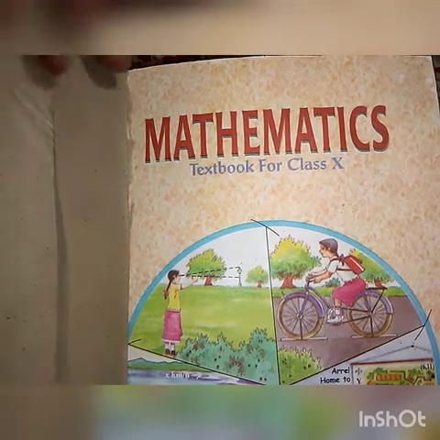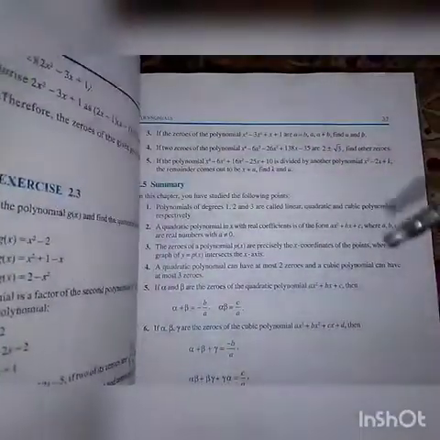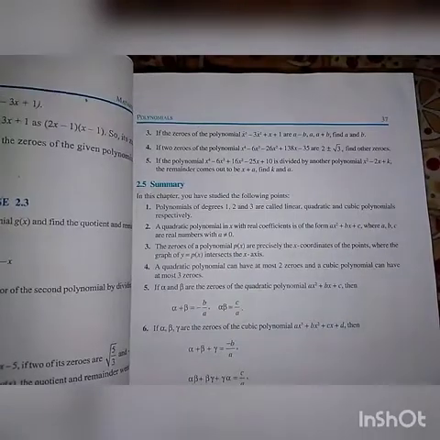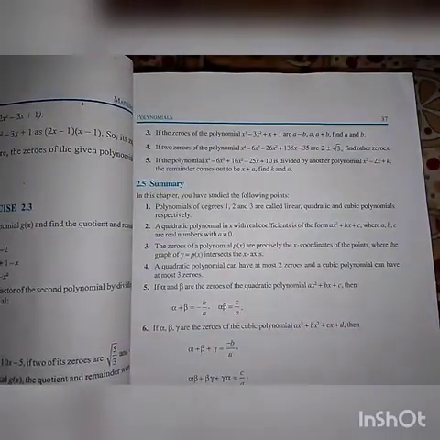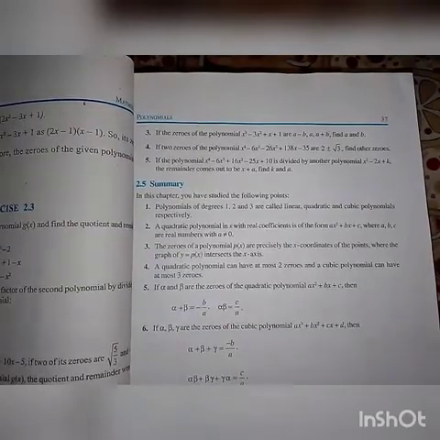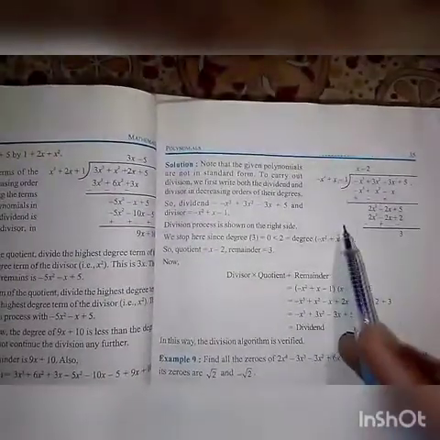If you remember, I informed you that for exercise 2.3, you must have knowledge of the division of two polynomials that we have already studied in class 9. You can have a look at the examples here. The seventh example is there, and there is an eighth example also here. That is regarding the division only.